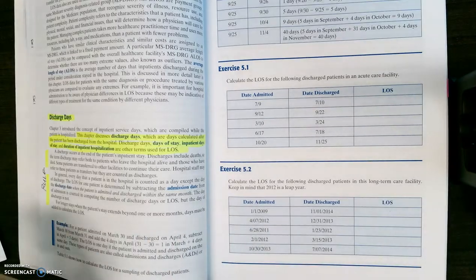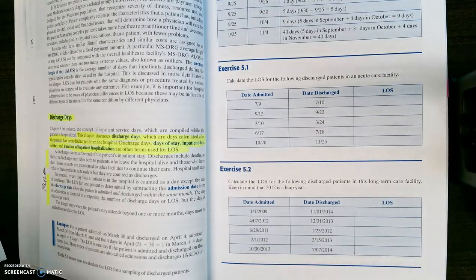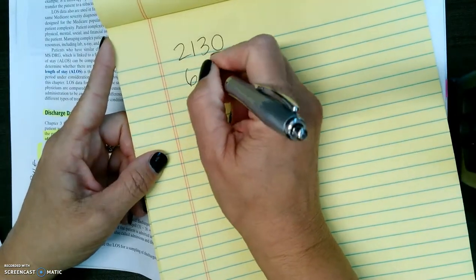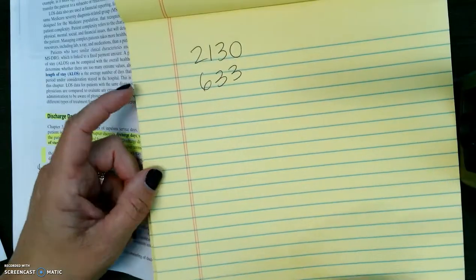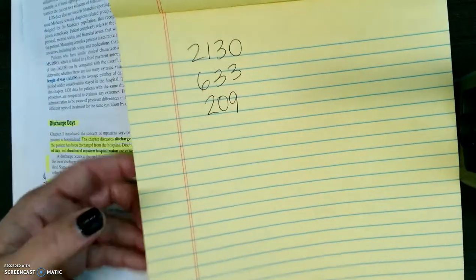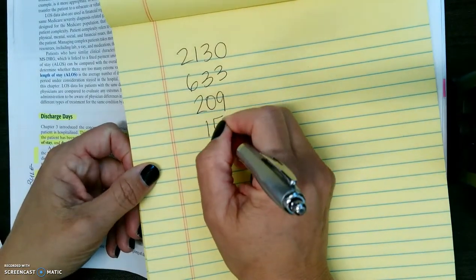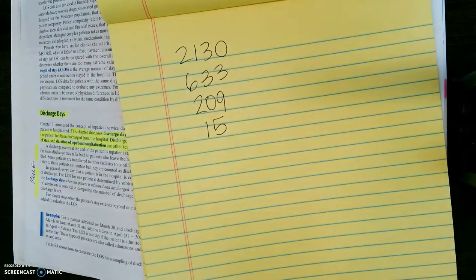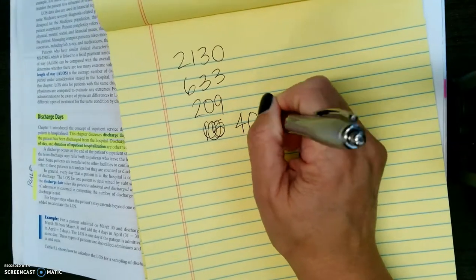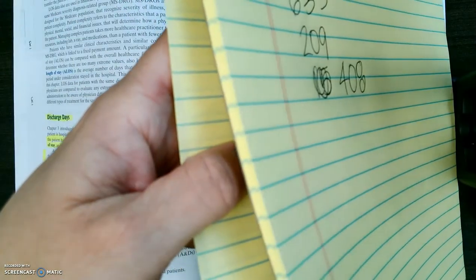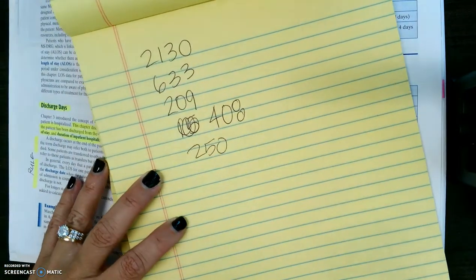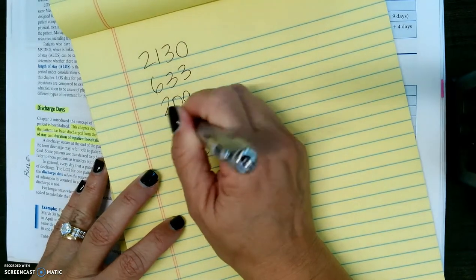And then the next one you should have gotten, so it's 2130 for the first one, 633, 209, make sure I'm keeping up, 15, that is not true, good Lord, 408, 408 for 21 to 315, and then the last one, 250. So those are the answers.